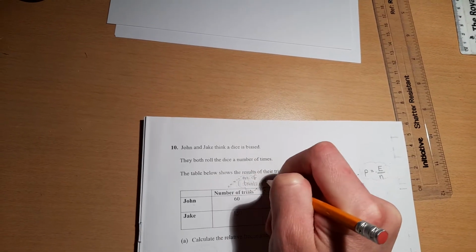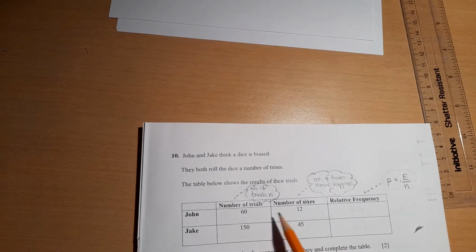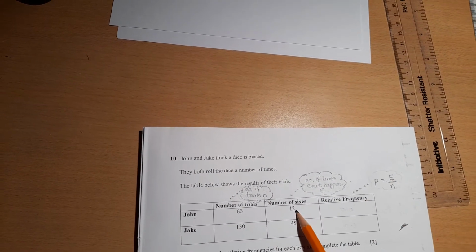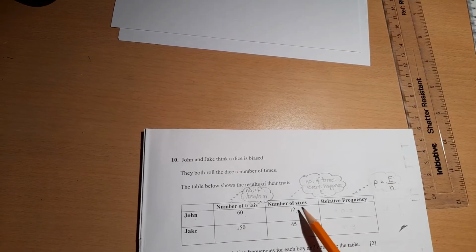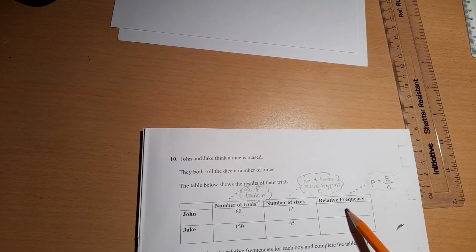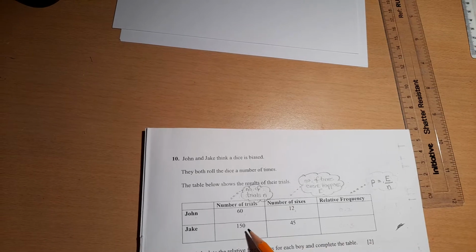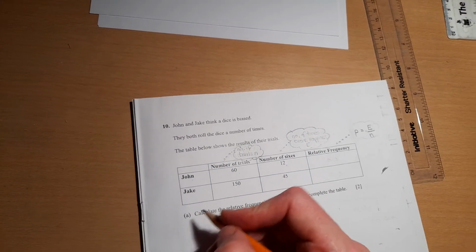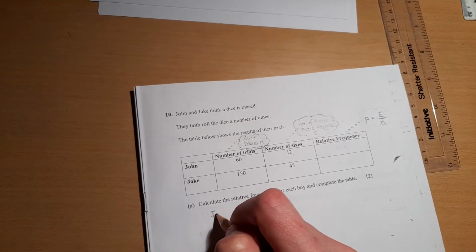Now, to get the relative frequency for John and Jake, we're going to start with John, and we're going to divide 12 by 60. We're going to replace E with 12, replace N with 60, and get a value for relative frequency, and we're going to do exactly the same for Jake. So let's start with John.